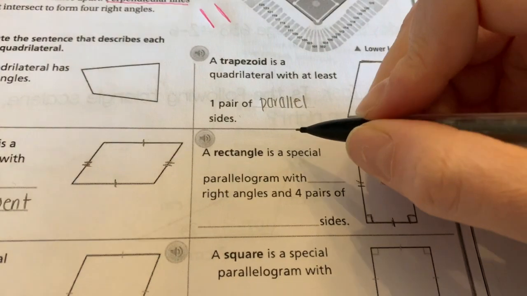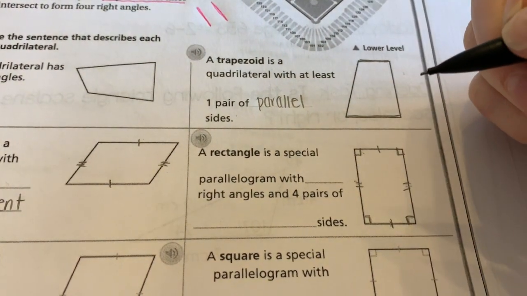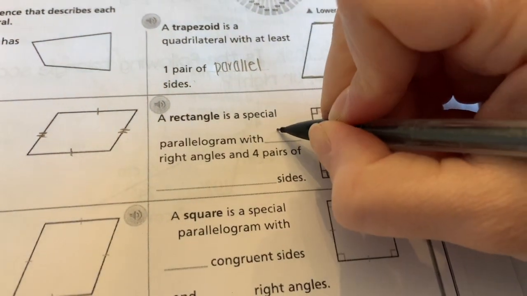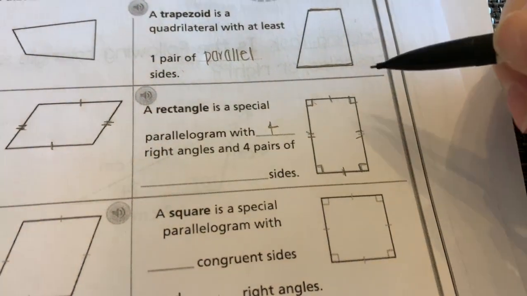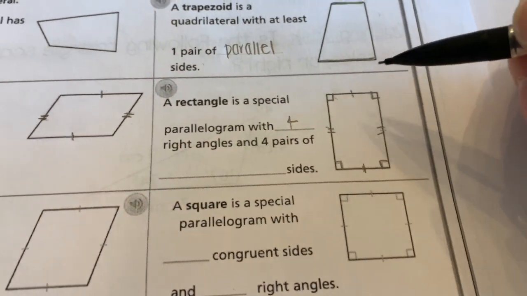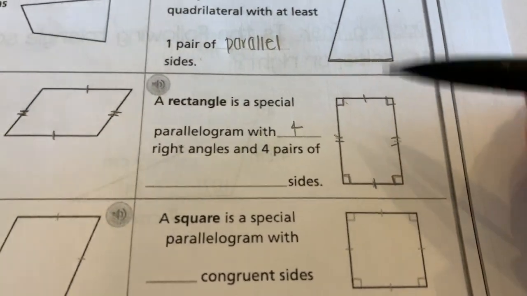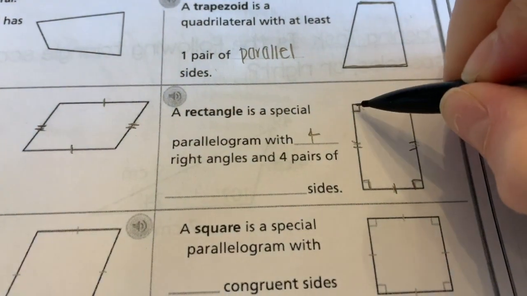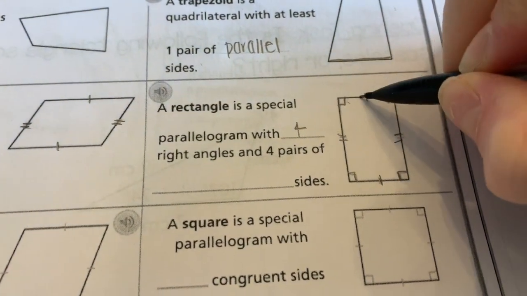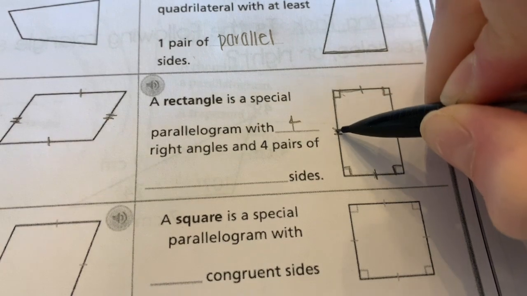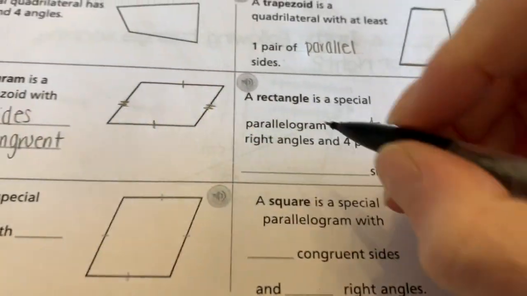So a rectangle is a special parallelogram with 4 right angles. Now, instead of saying parallel sides here, we are going to be specific. If you have 2 sides that are forming a right angle, that means that they're perpendicular.